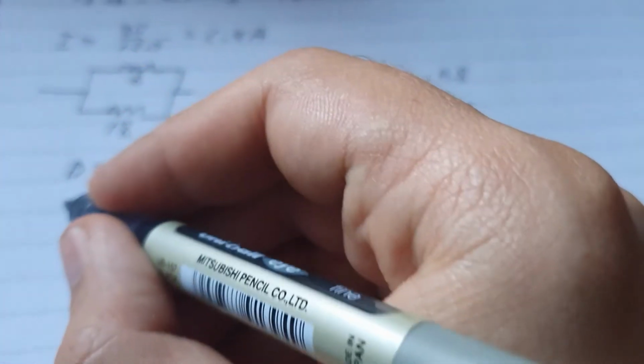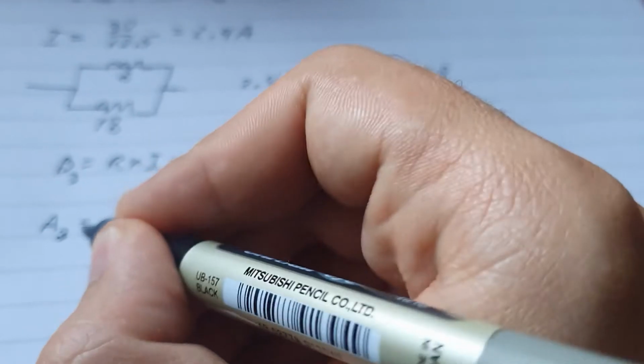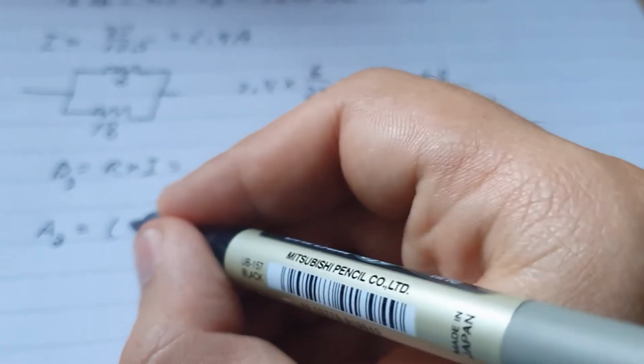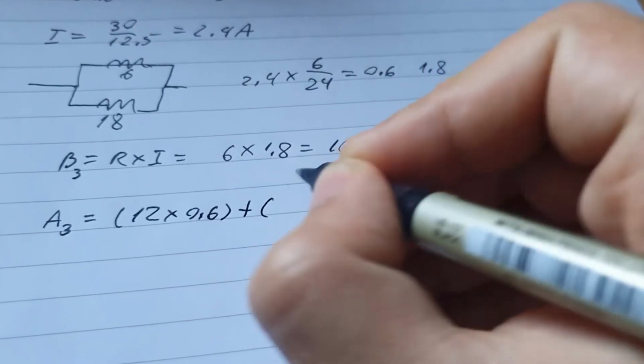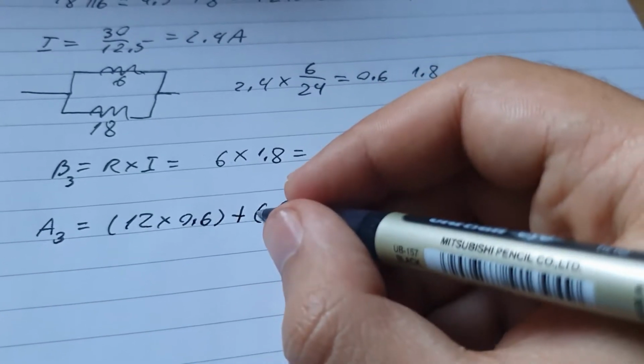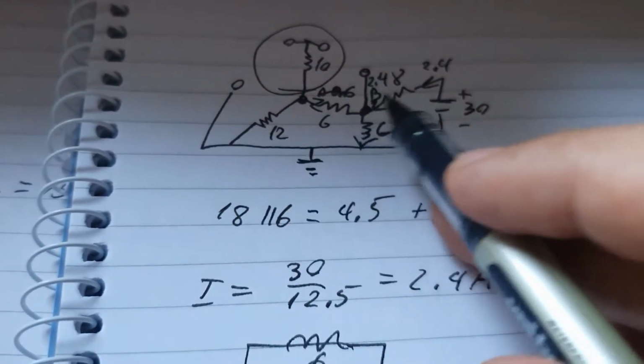Anyway, that's for B3, and then A3 is equal to, let's do brackets, 12 times 0.6 plus, no, that's it actually, because they are in series, so they use the same current.